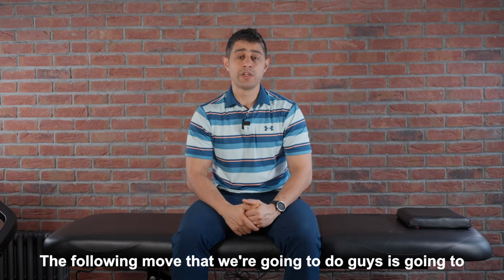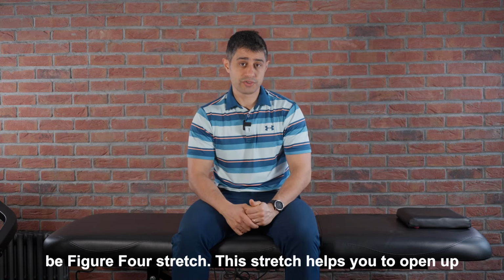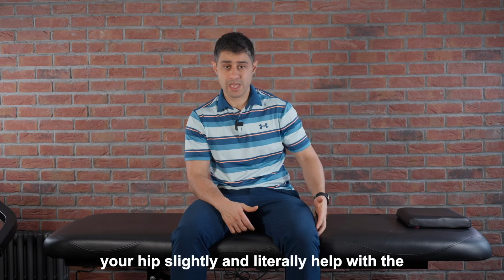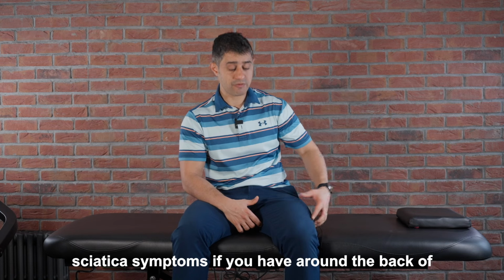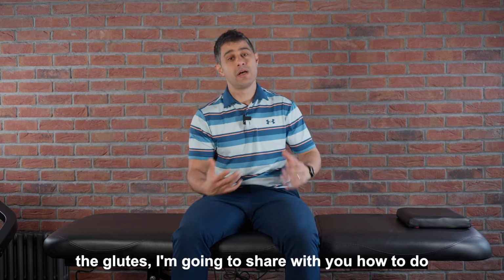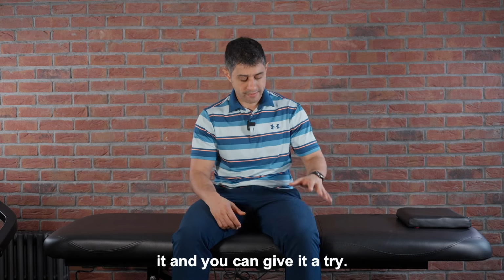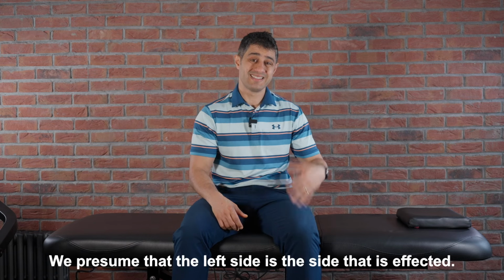The following move that we're going to do, guys, is going to be the figure 4 stretch. This stretch helps you to open up your hip slightly, and literally helps with the sciatica symptoms if you have them around the back of the glutes. I'm going to share with you how to do it and you can give it a try. We presume that the left side is the side that is affected.